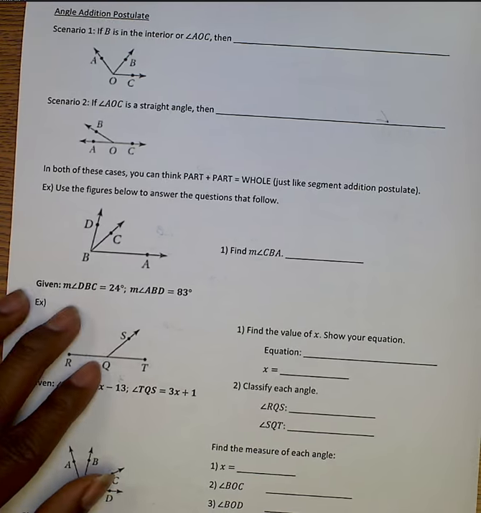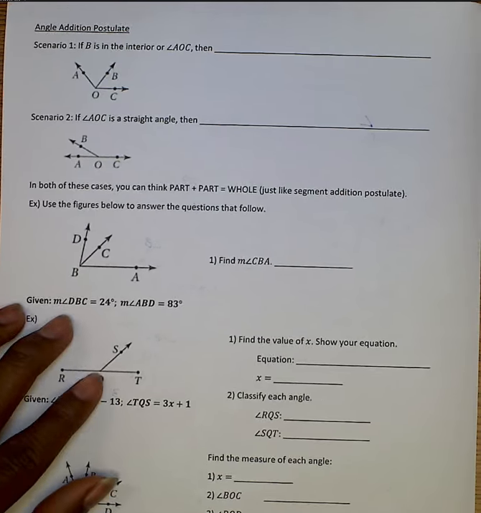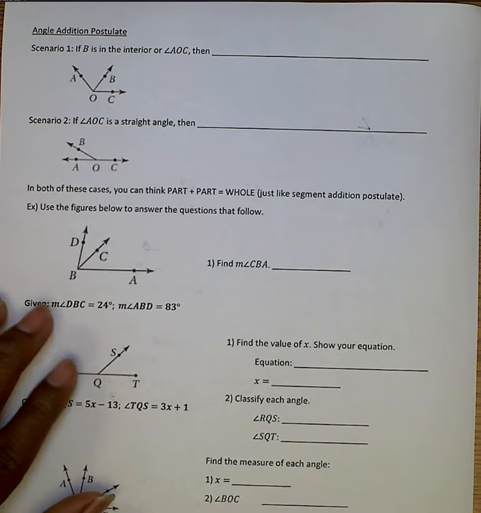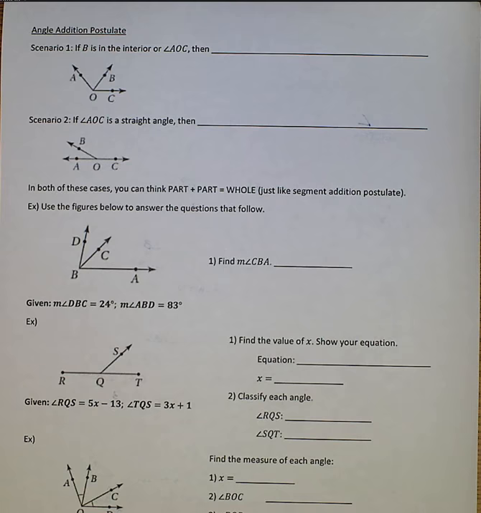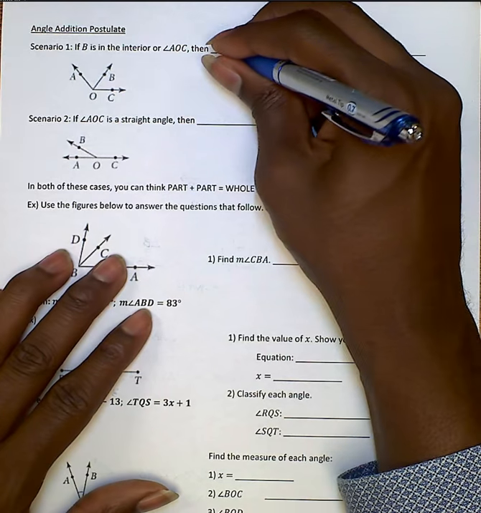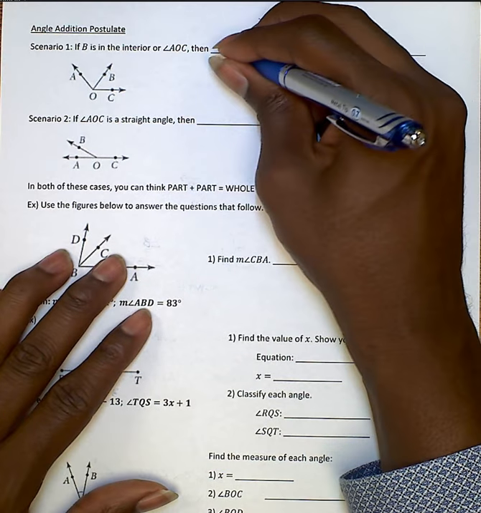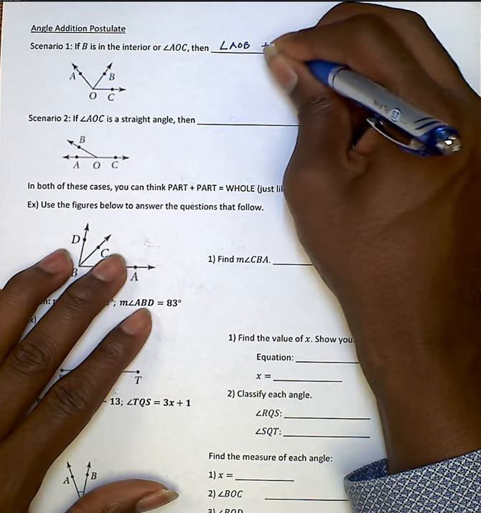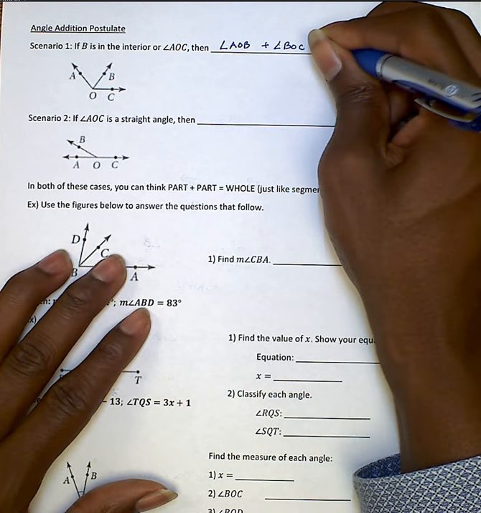Let's start talking about the angle addition postulate. The angle addition postulate says if B is in the interior of angle AOC, just like it is here, then angle AOB plus angle BOC equals angle AOC.